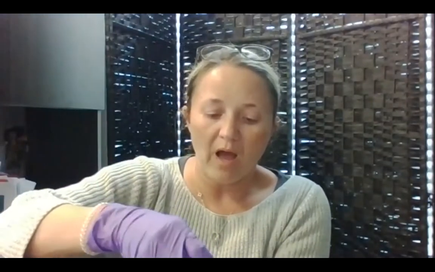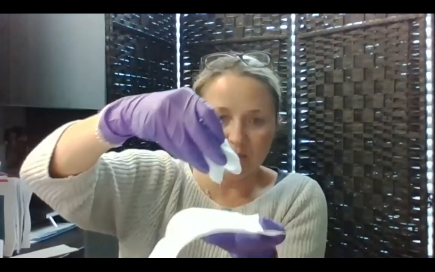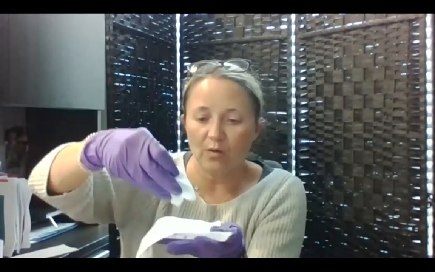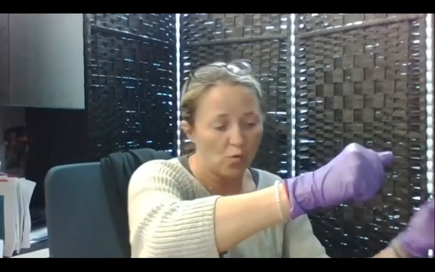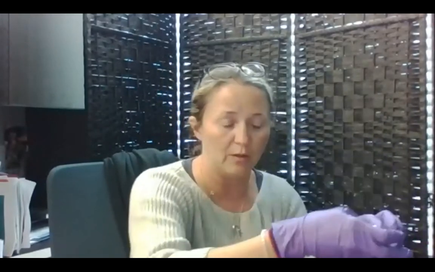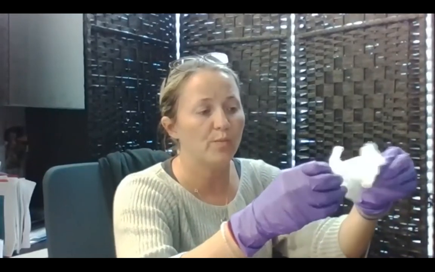Okay. So now that is saturated. See how wet this is? I don't want it this wet. What I do want is for it to be moist. So you want to wring out the excess moisture. You don't want it completely dry, but you don't want it that saturated either. You want it fluffy. So then you would take your gauze and open it up.